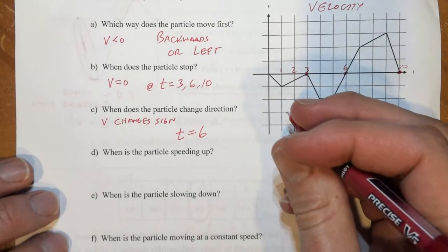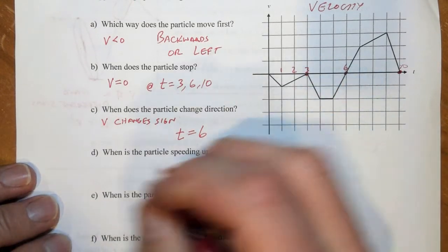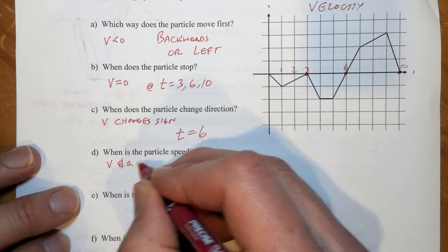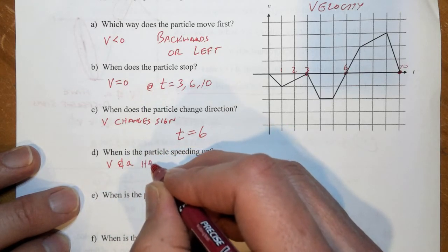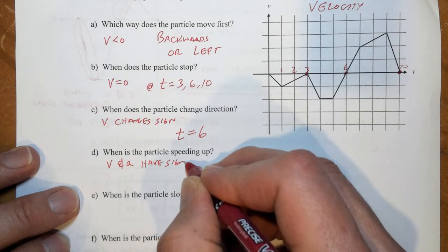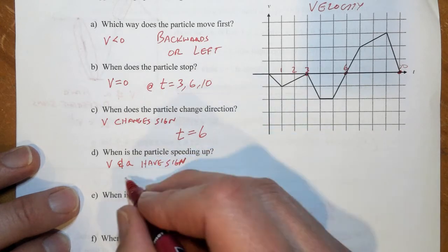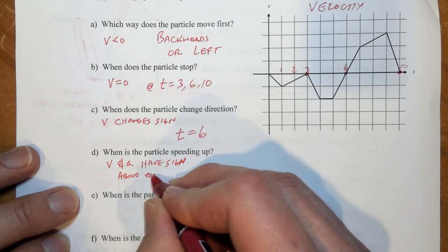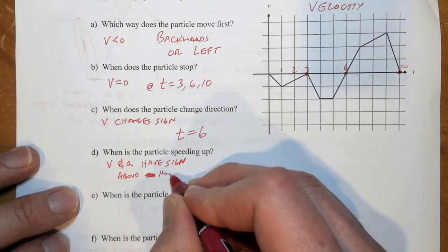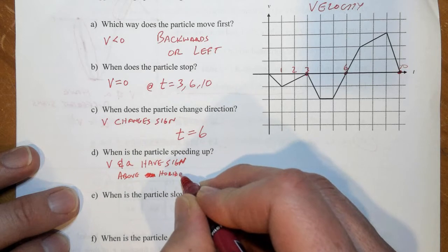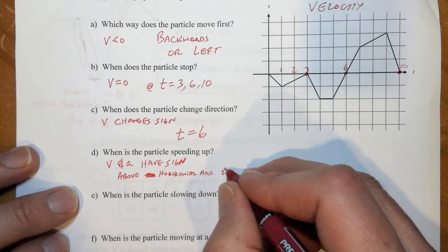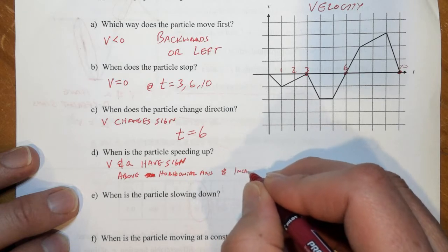Okay, now we get to the challenging one. When is the particle speeding up? So that means that we are looking for both velocity and acceleration to have the same sign. All right, and specifically that means that we want to be above the horizontal axis. That means velocity is positive, and also increasing. We want to see positive slope.